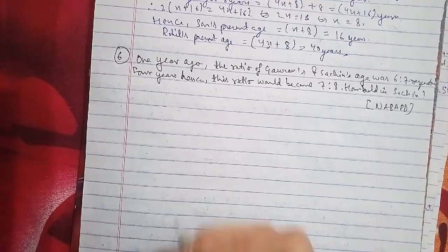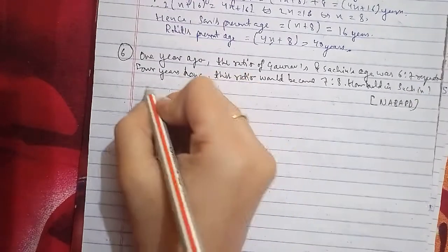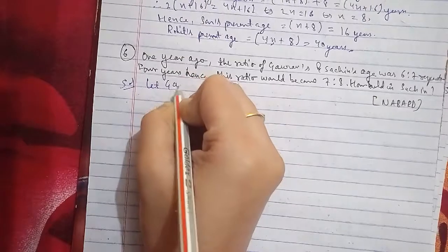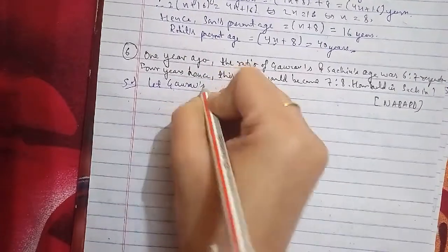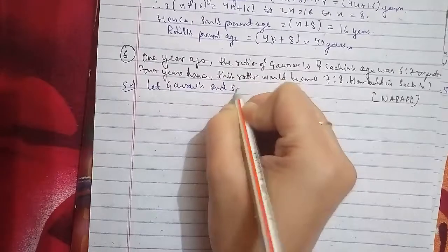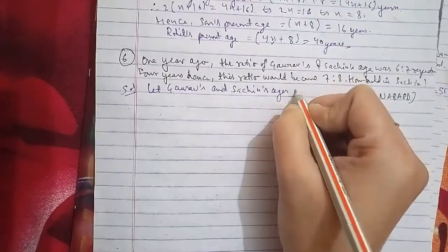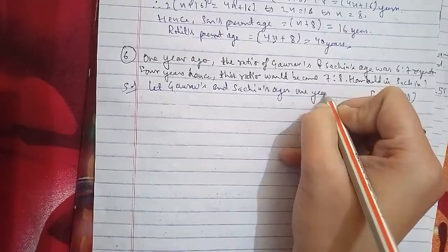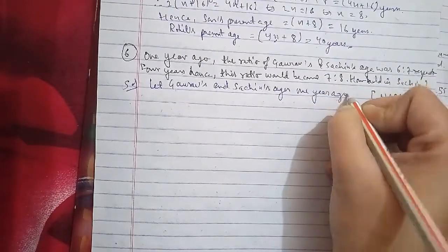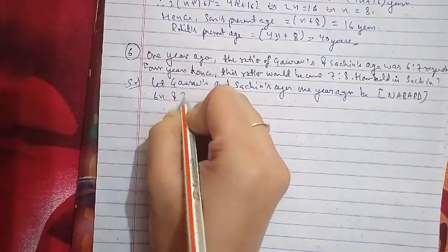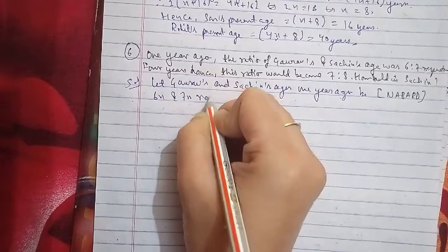Then Gaurav's age 4 years hence equals 6x plus 1 plus 4, 1 plus 4 is 5, so 6x plus 5 years.